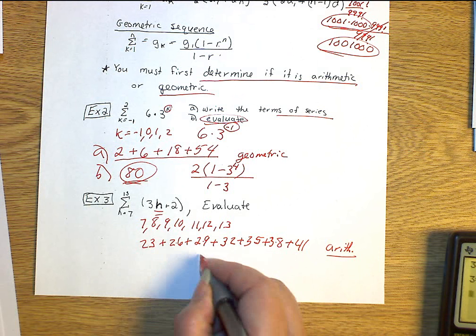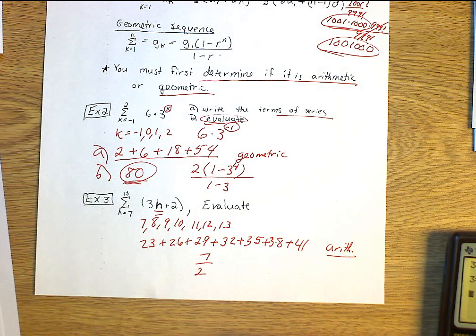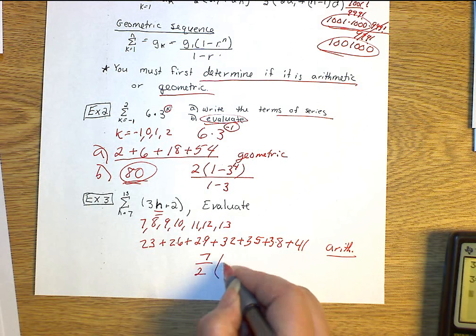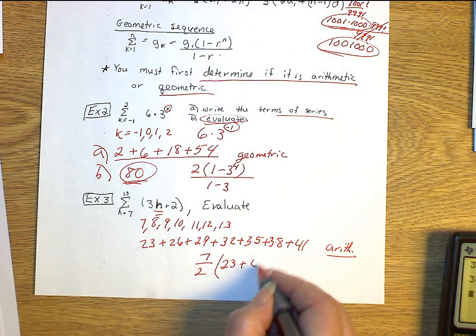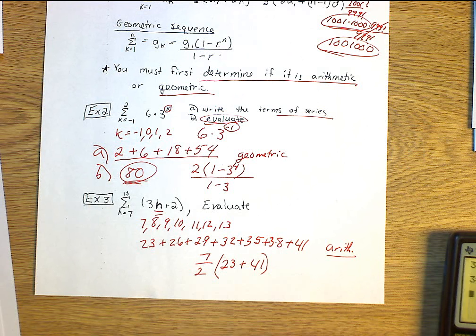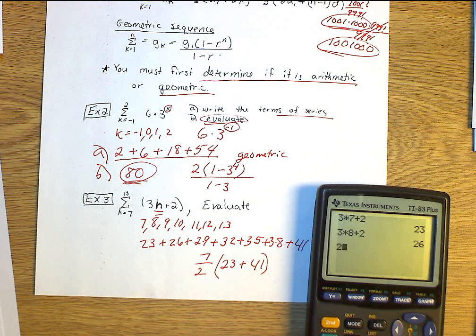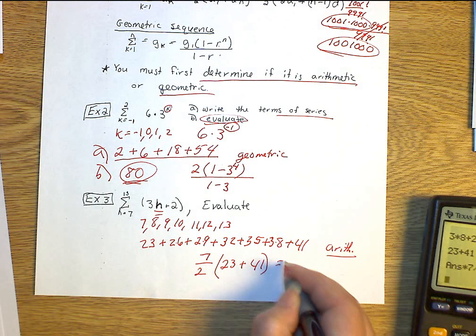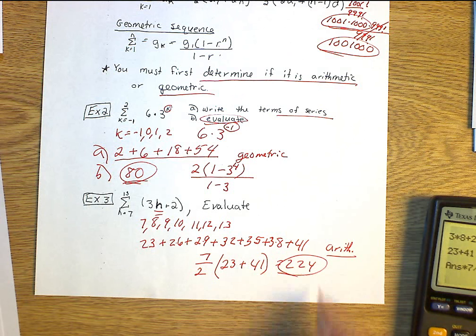There's 7 terms divided by 2 times your first plus your last number. And hopefully you all got 224. If you add up all these numbers, you should get that.